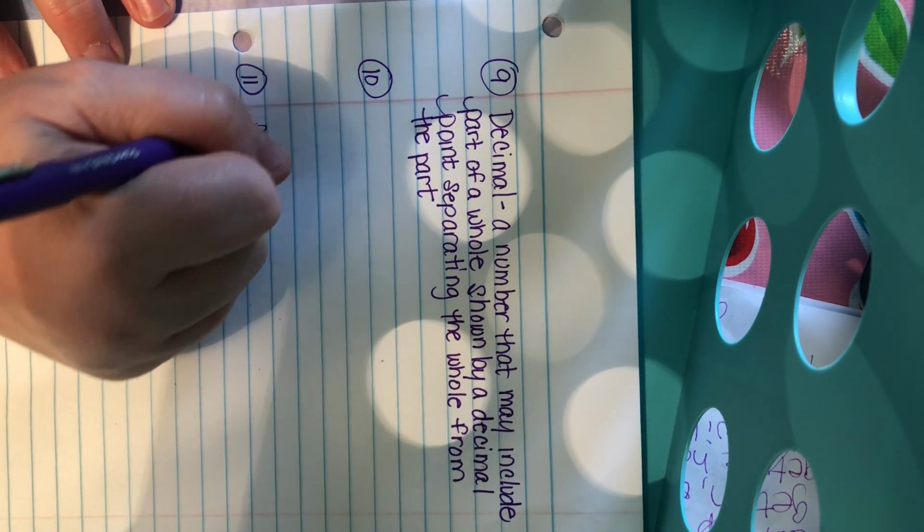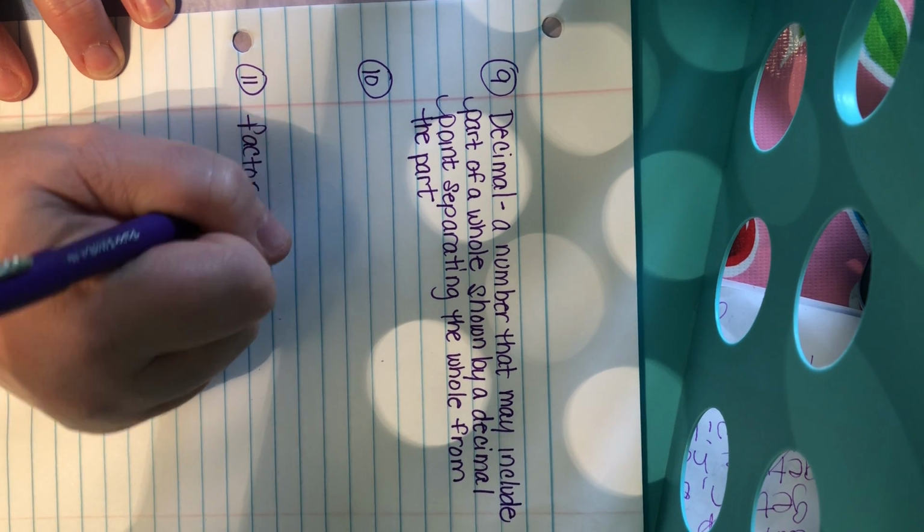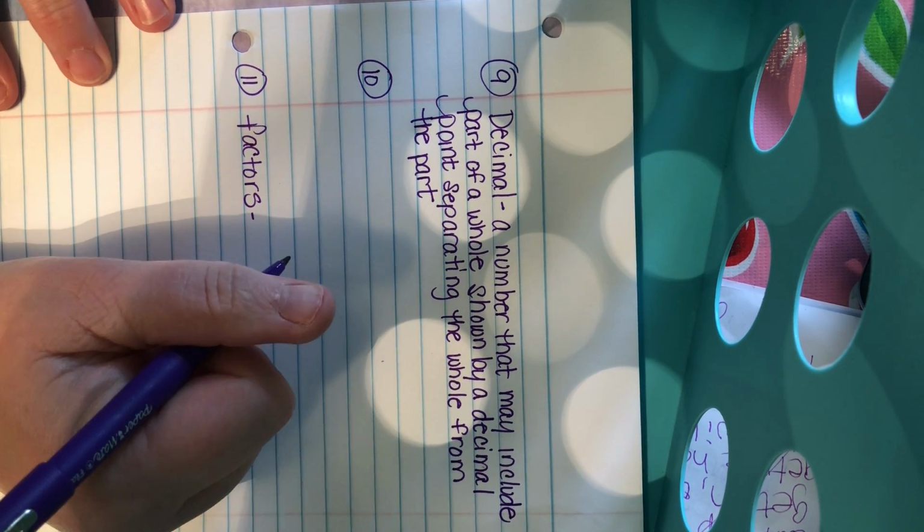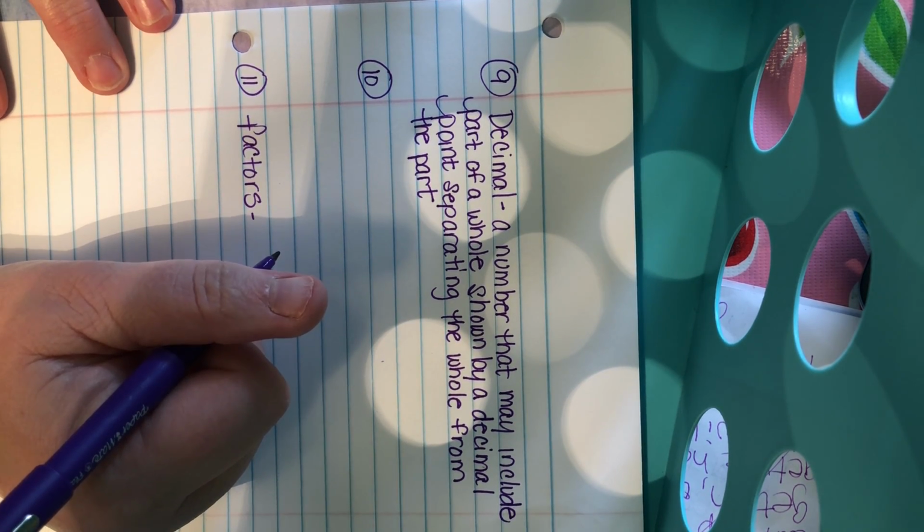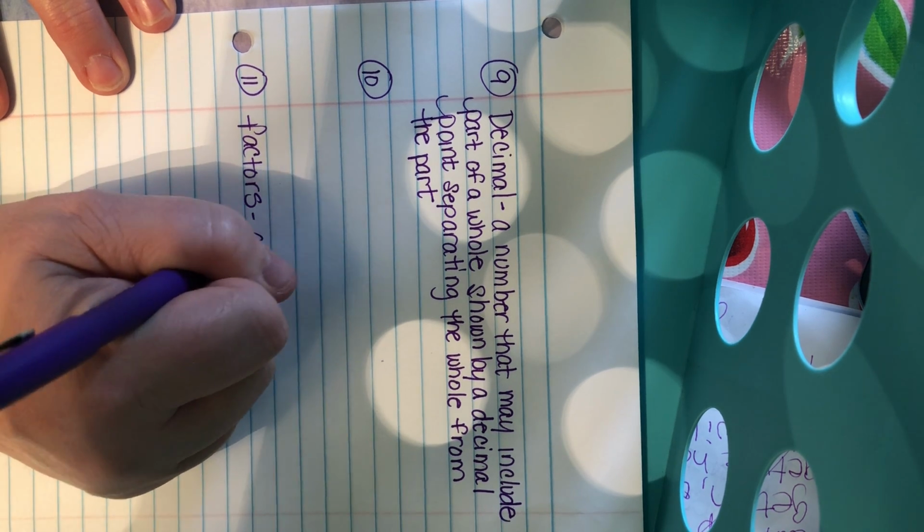Those are factors. A number multiplied by another number to find a product.